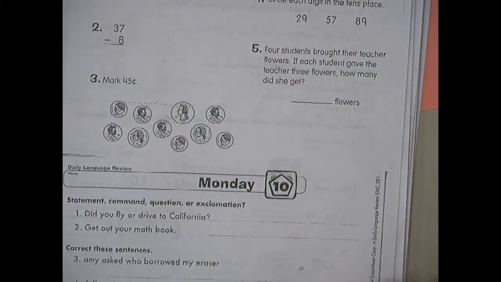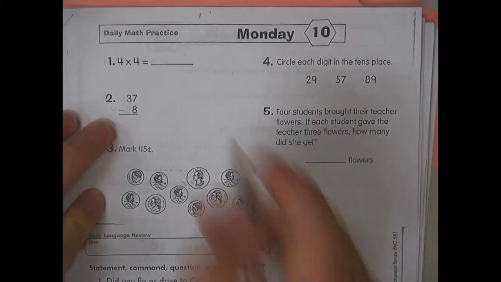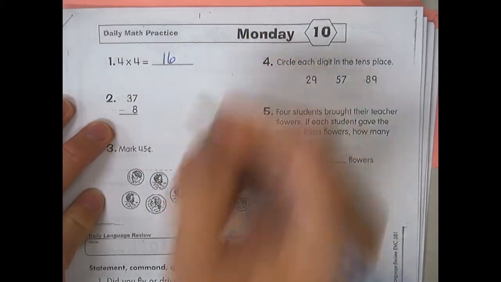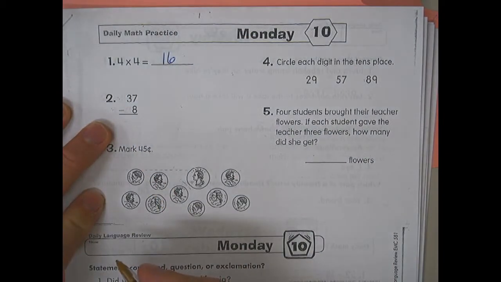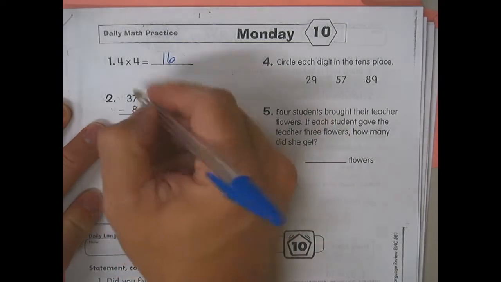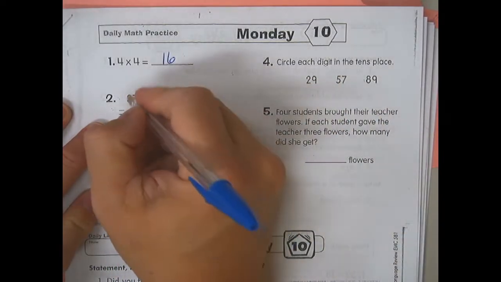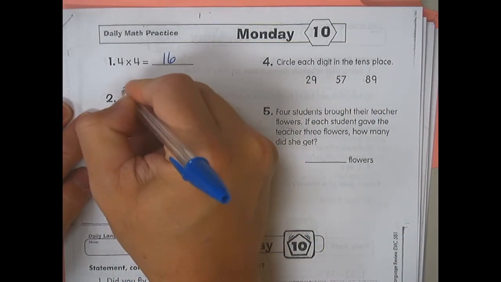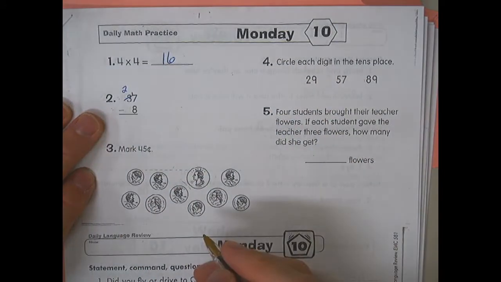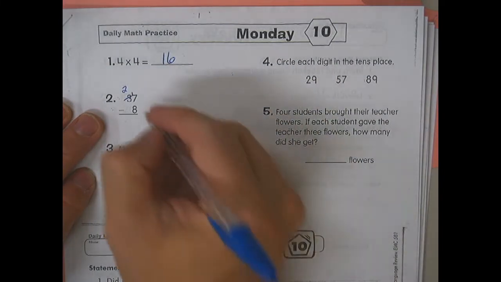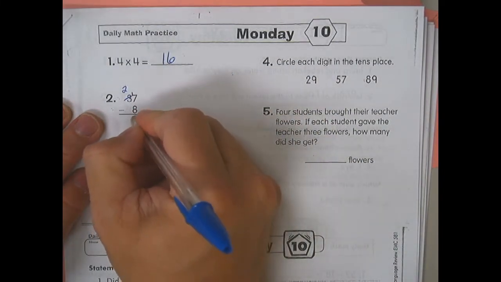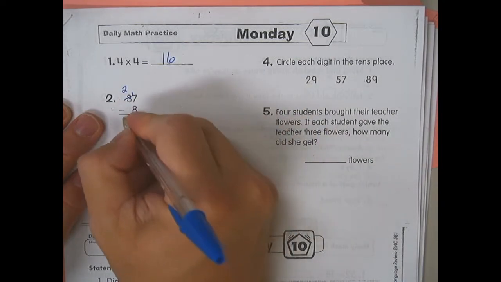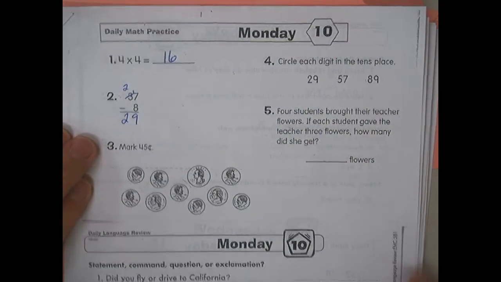Let's move it along to daily practice. 4 times 4, that's equal to 16. 37 minus 8. We cannot take 8 from 7, so we need to borrow 1 and add 1, which will give us 9, and then the 2, so 29.